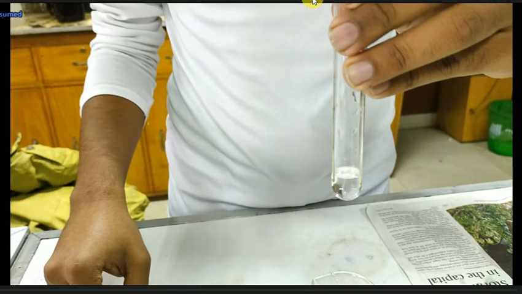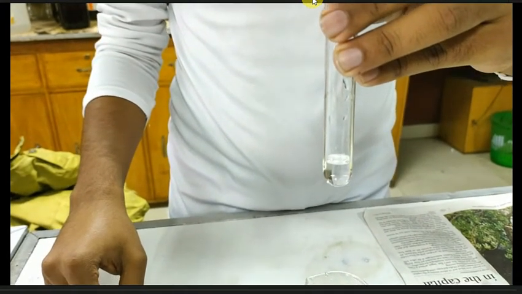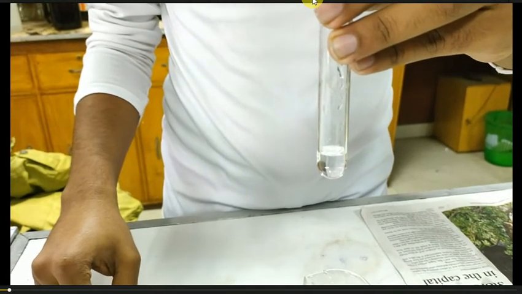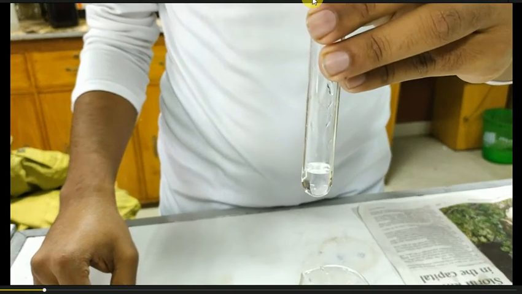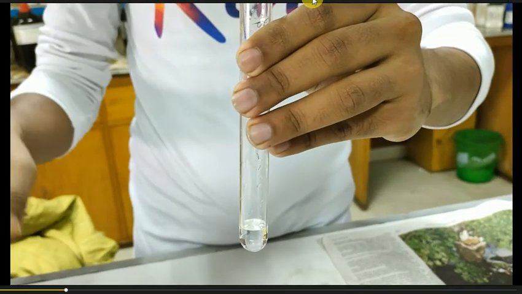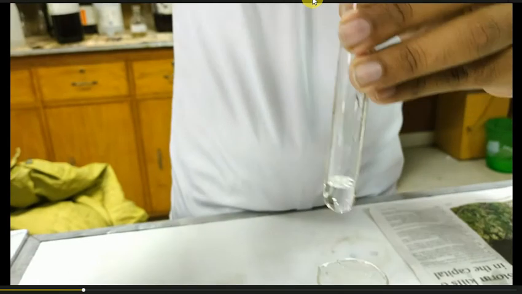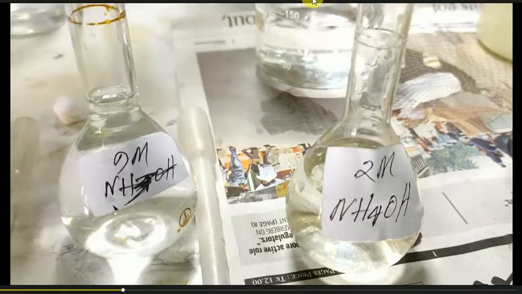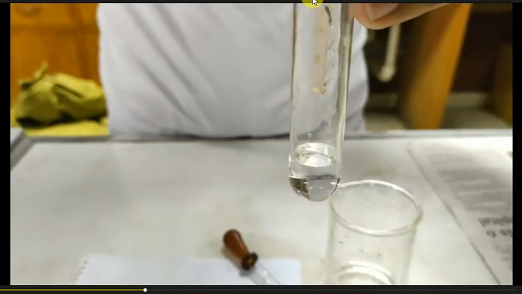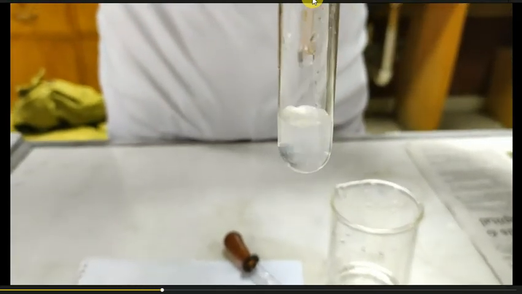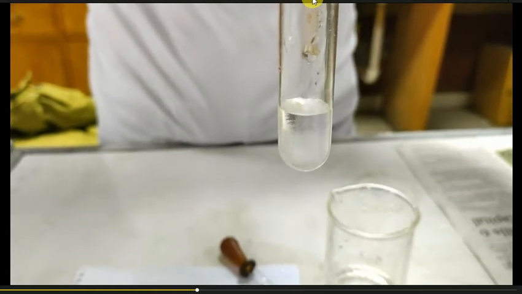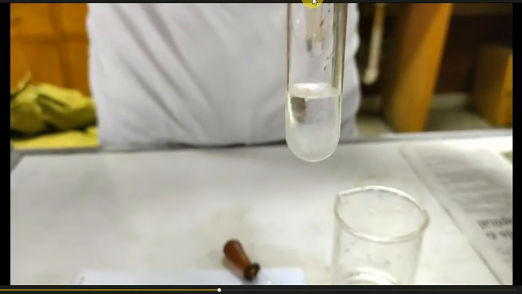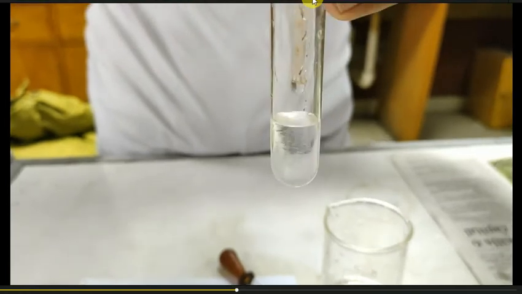Sample solution. In this case, we are going to test for the presence of zinc ion. The test for zinc and aluminium is quite similar. Now we are going to add dilute 2M ammonium hydroxide to this solution. This will produce a white PPT. The white PPT appears, but the excess ammonium hydroxide will dissolve the PPT.